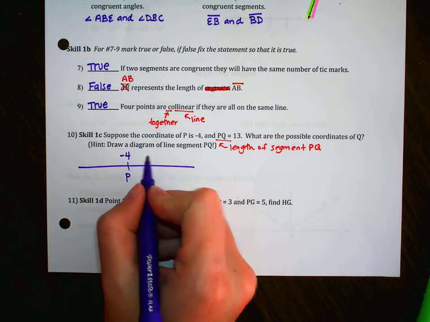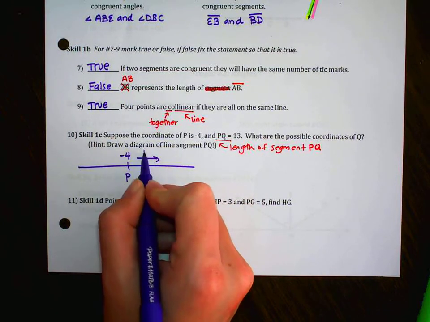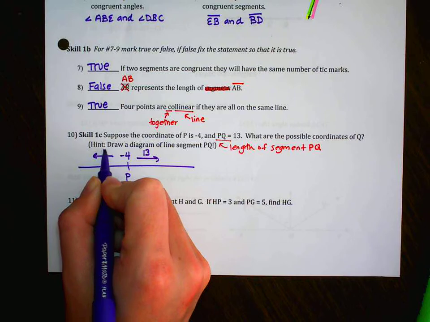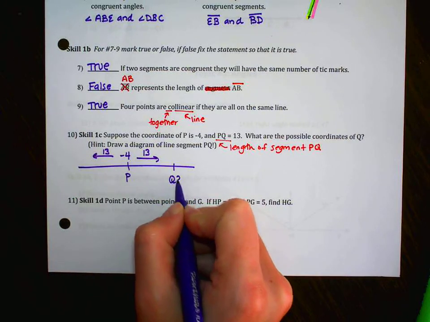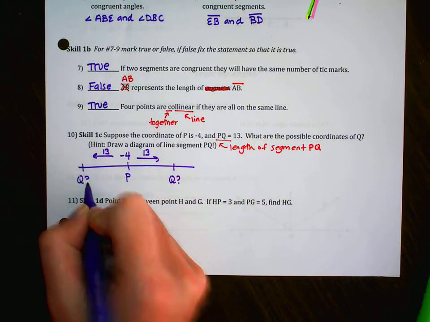The problem is we don't know which direction to go. We could go this direction 13, or we could go this direction 13. So this could be a possibility for Q. This could be a possibility for Q.